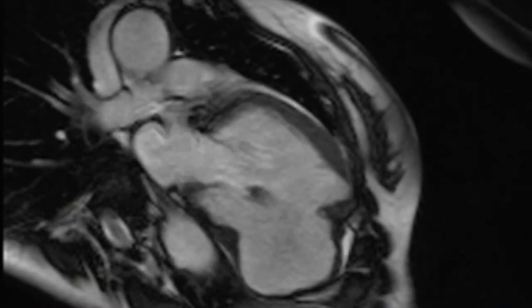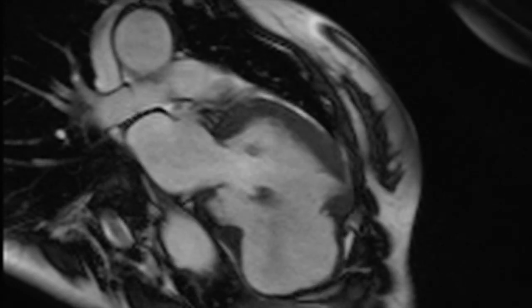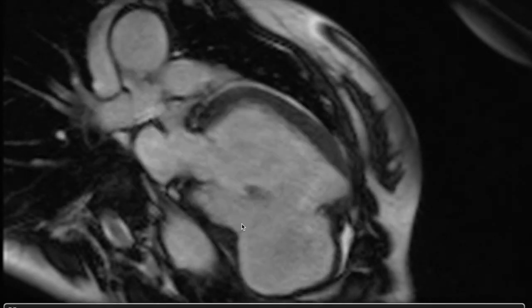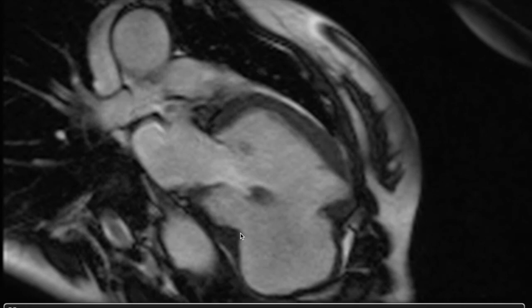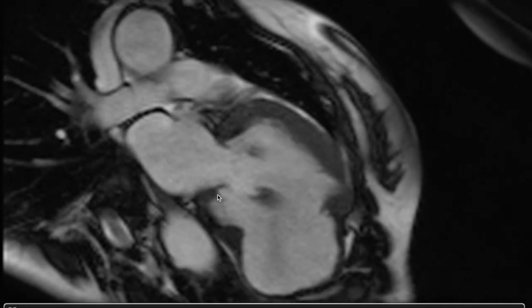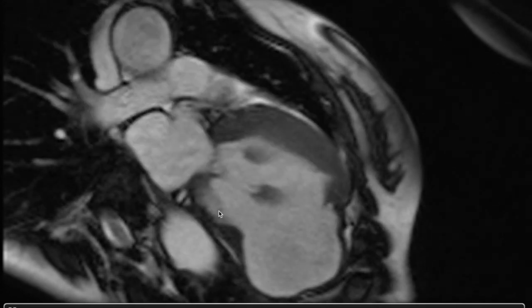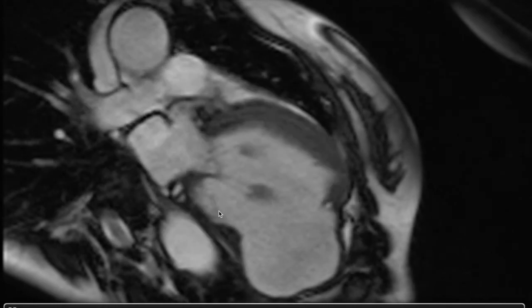This is another patient who has got a large aneurysm coming from the inferior wall. You can see it's very easy to delineate the borders of the viable tissue from the non-viable tissue, and also be able to plan for the surgery so that there are no surprises when the surgeon is in the thoracic cavity.